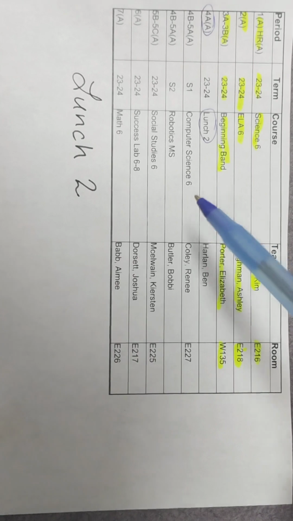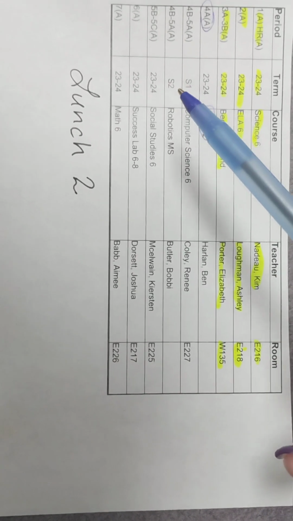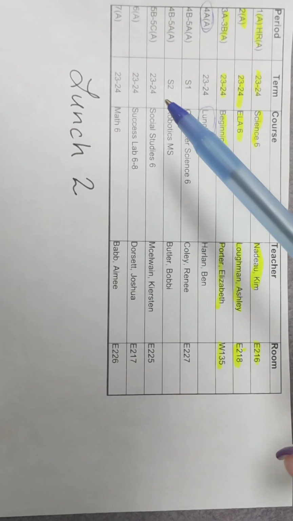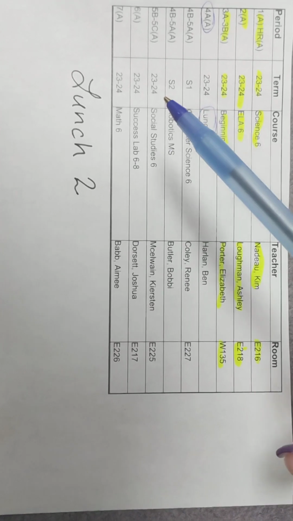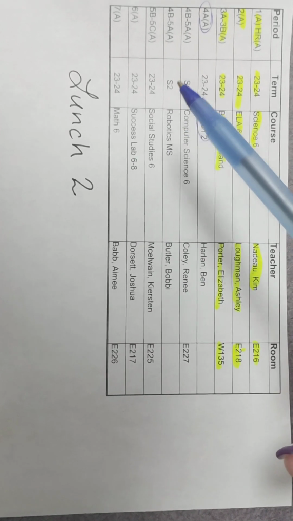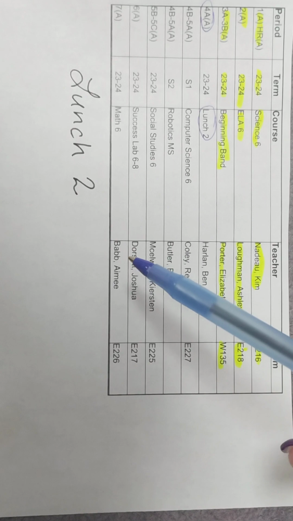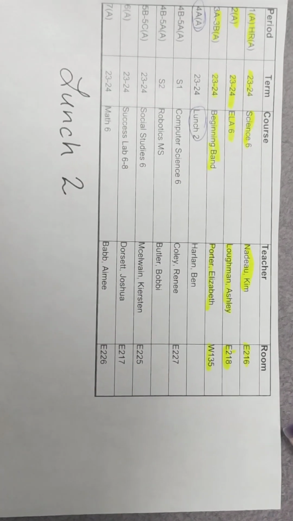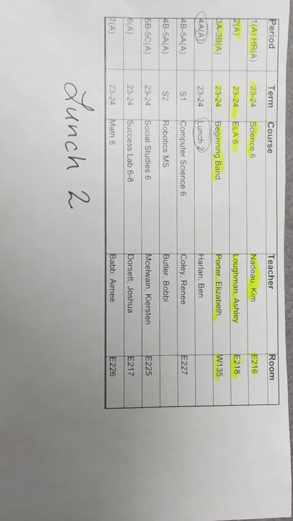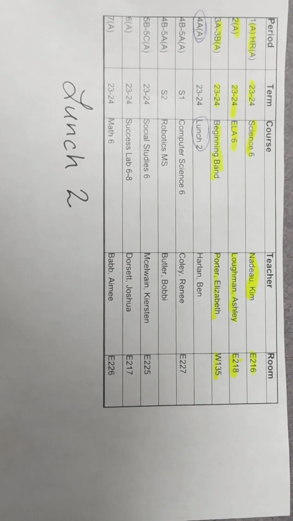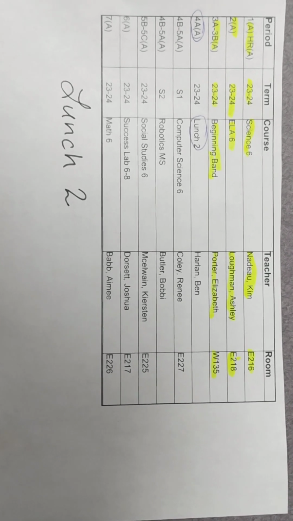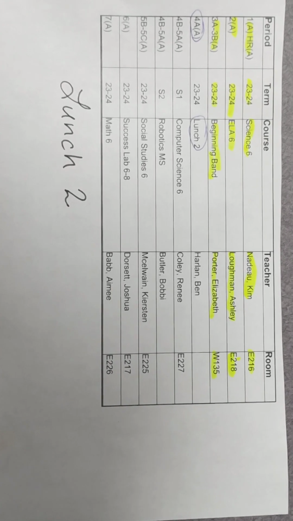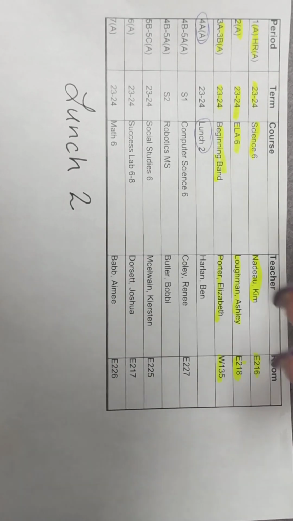Now, as you can see, just like I explained about semester 1 and semester 2, you see this student has a semester 1 elective and a semester 2. They will not pay attention to the semester 2 because they're not going to have that semester 2 elective, which on here is robotics, until January when we come back from Christmas break. So, before that, you'll see 4B, semester 1, computer science.